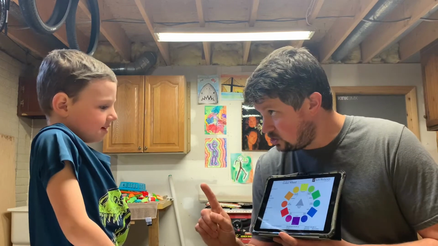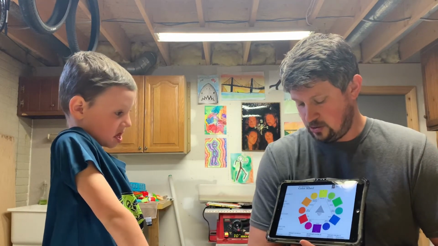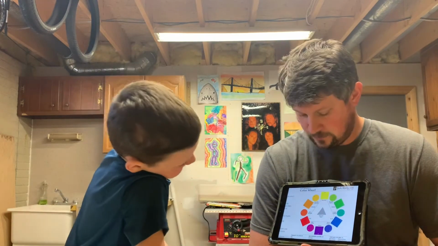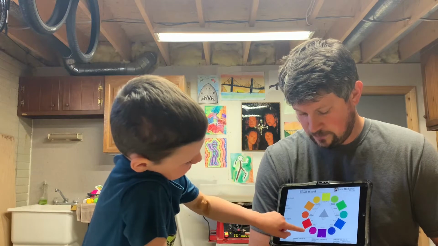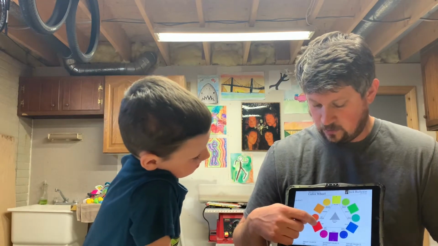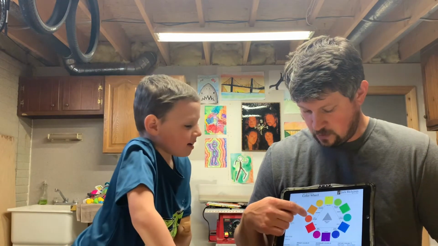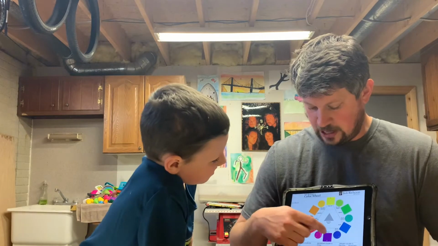Remember, they have to be next to each other, okay? I want you to pick 2 or 3 colors that you think would work for that. Just show me. Purple, okay, and what else? Pink. That's red violet, okay. So purple, red violet, red. And then what about red orange? You could do that too if you wanted to. You could do this whole spectrum of colors here.